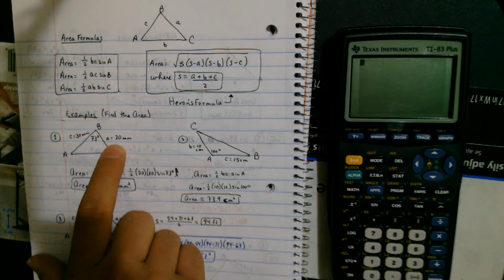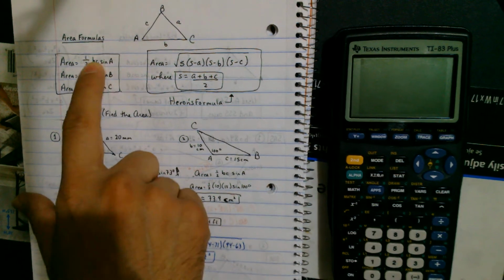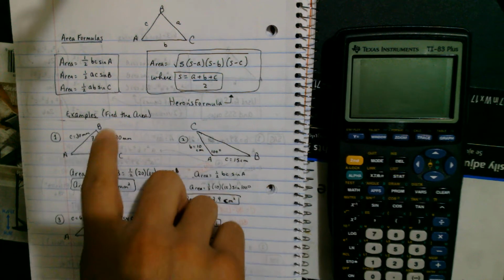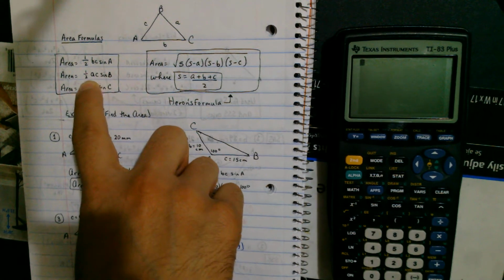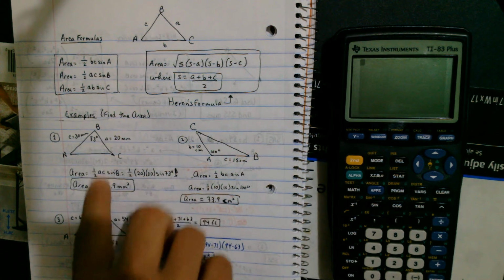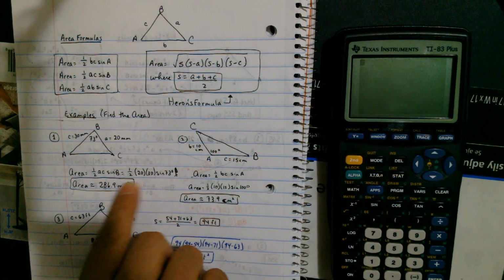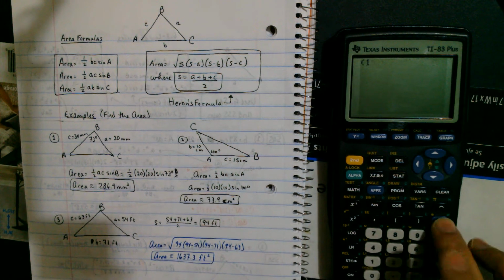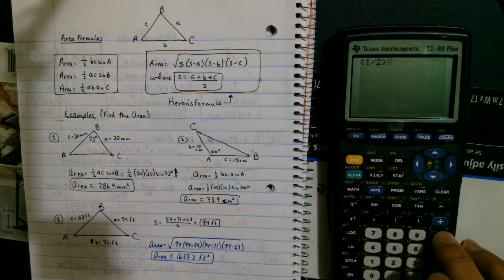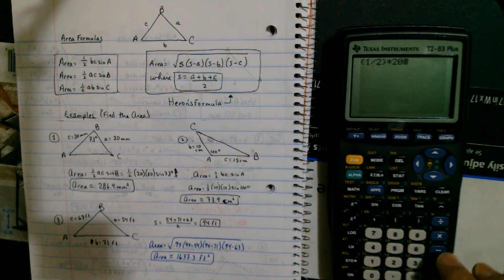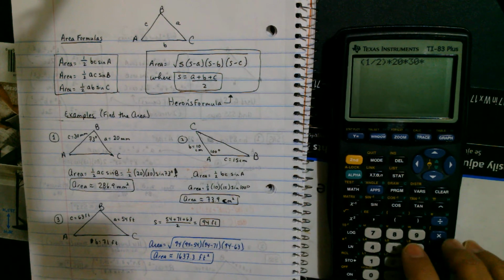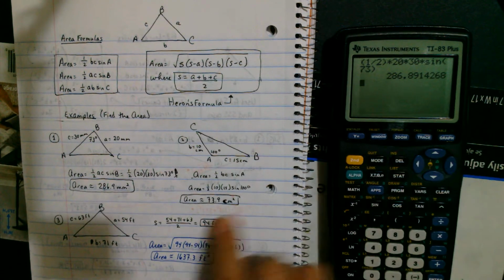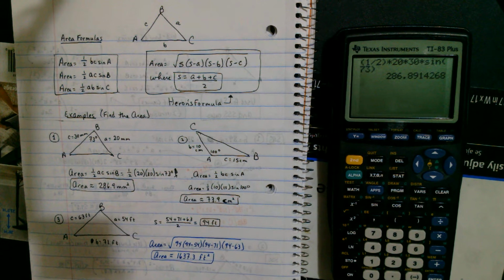This one is side angle side. Notice that it's given an angle and two sides. So the idea is which formula to use. Well, it depends what angle you're given. Angle B. So 1/2 A times C times sine of B. That's what it is. So really simple here. 1 divided by 2 times 20 times 30 times sine 73, more or less. Okay? The same thing for the next one.